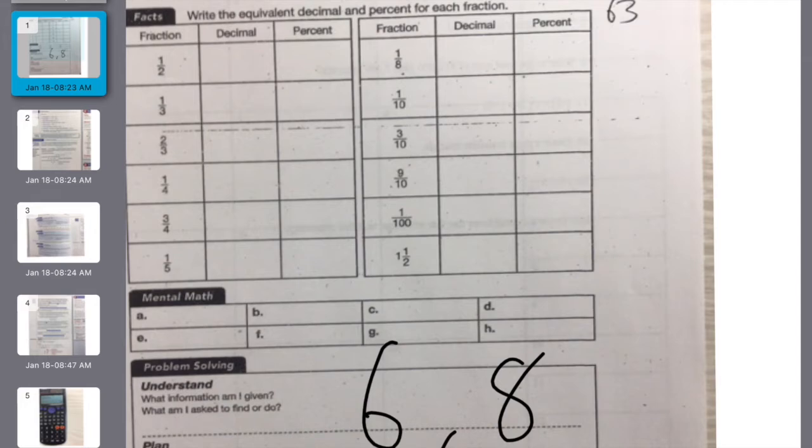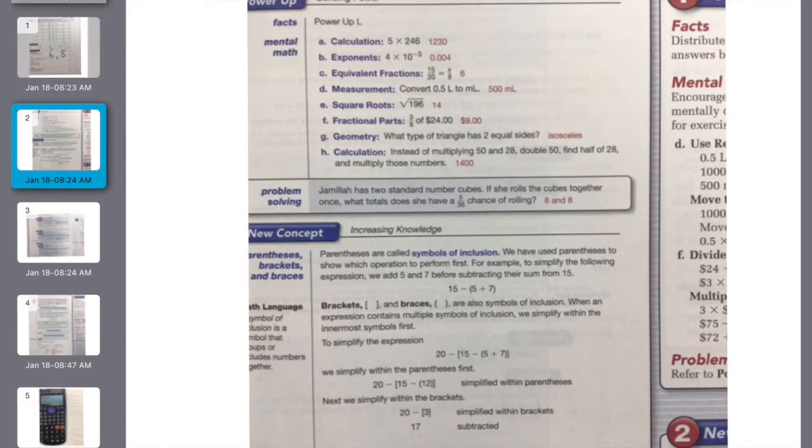All right, guys, we're about to cruise on. We've been working with classifying triangles, working with quadrilaterals on Tuesday, working with area of these things on Wednesday, and today we got order of operations to the next level, which is called symbols of inclusion.